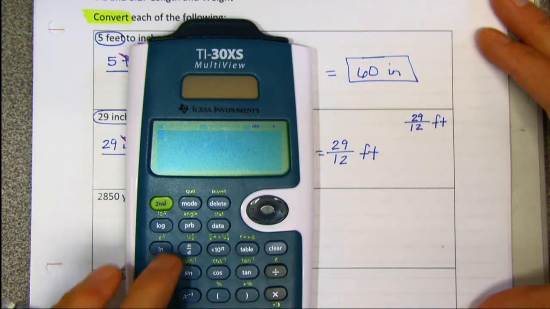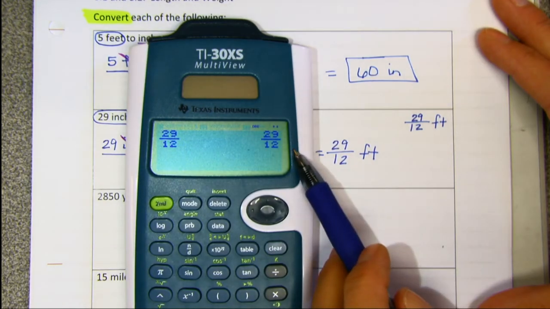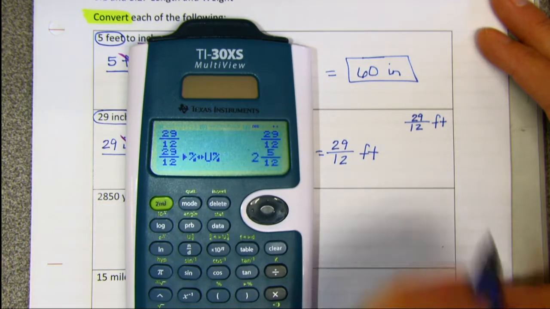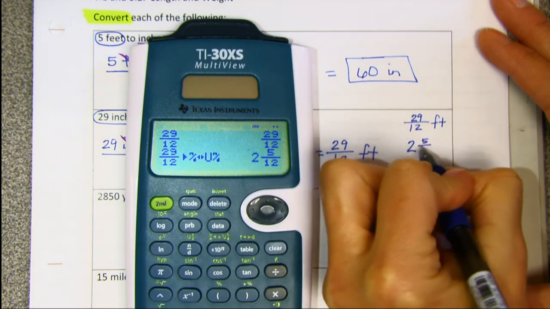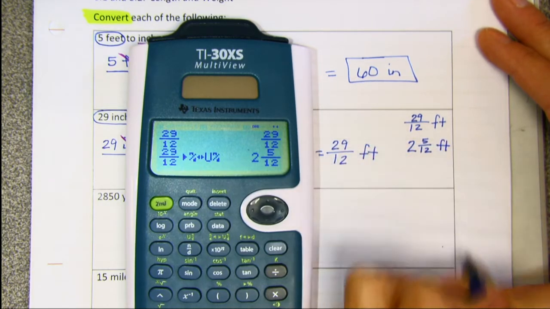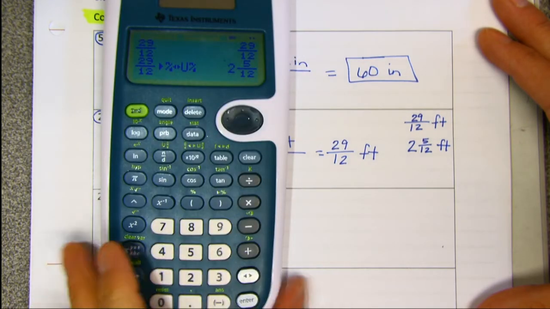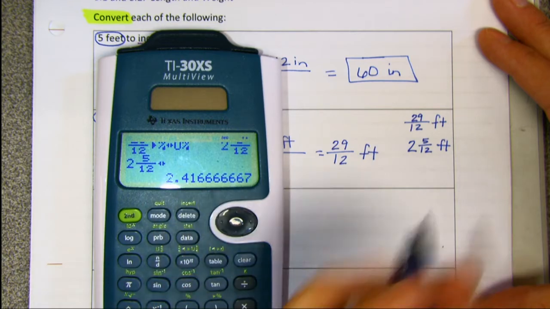Whoops, I cleared it instead of hitting enter. Just a minute. 29 over 12, enter. Okay, that's the improper. And if I want the mixed, I do second. And it would be the same thing as 2 and 5/12 feet. Or I can hit this, remember this double arrow here. And if you'll notice, it's 2.416 forever.